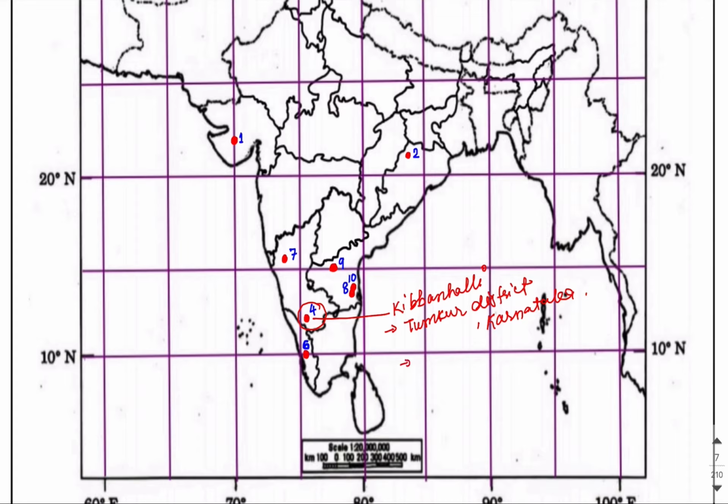And apart from this, you have to mention that hand axe and Paleolithic tools are found. Now let us see the fifth site.